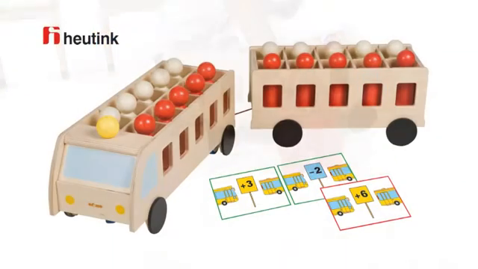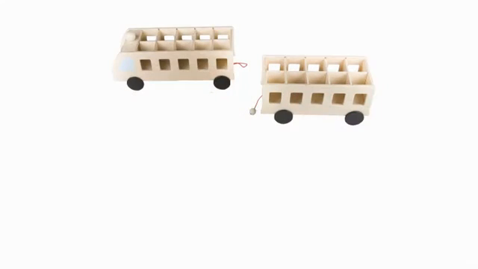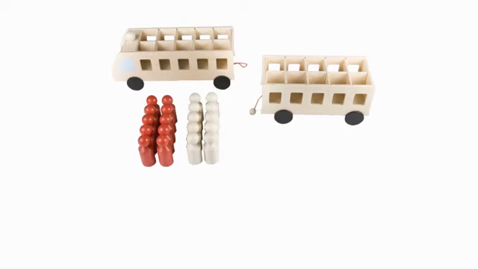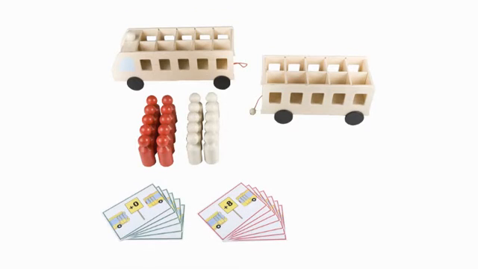The counting bus consists of the following elements: a wooden bus together with a trailer, 20 wooden passengers in red and white, 34 plastic bus stop cards, 1 dice with dots 1 to 3, 1 dice with numbers 1 to 3, 1 dice with symbols plus and minus, 1 colour dice, red and white, and instructions. All versions of the game can also be played with the trailer and 20 passengers.